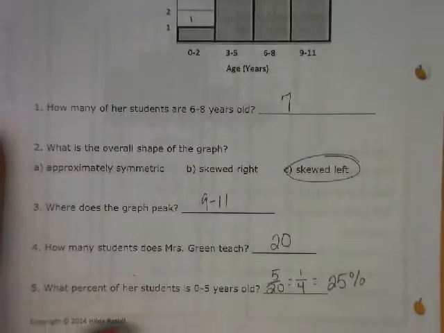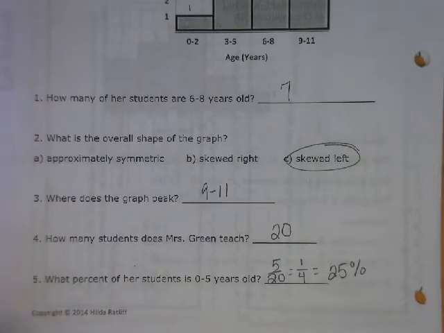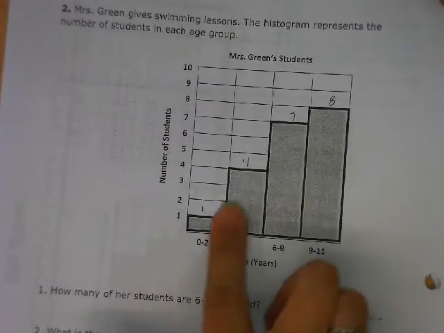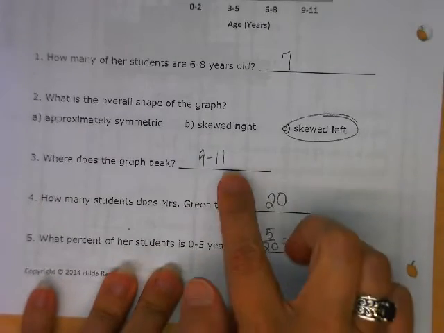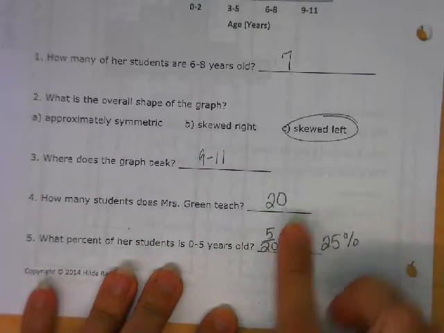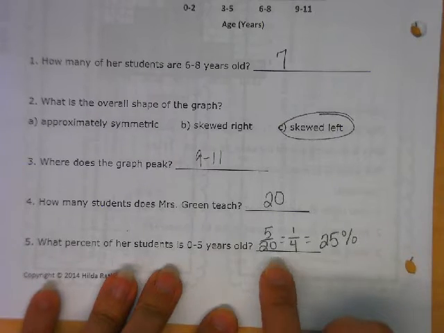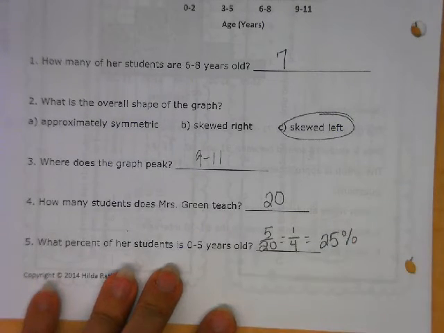All right, so here are the answers you should have come up with. 7 students are between 6 and 8. It is skewed left because remember it's the direction of the tail. 9 to 11 is the peak. 20 students total because you added them all up. 25%. How'd you do there?